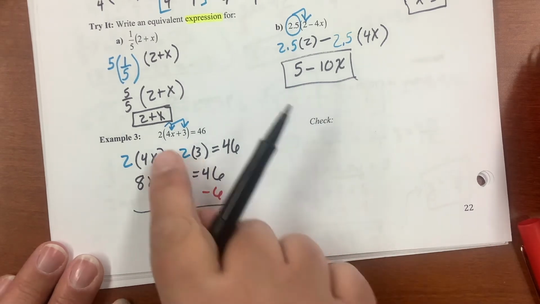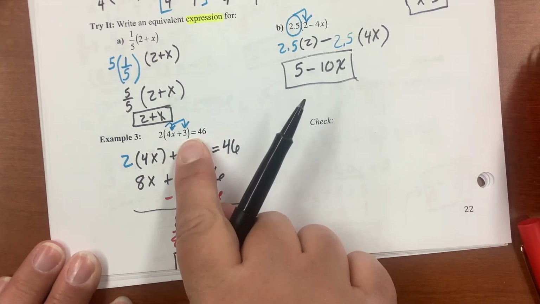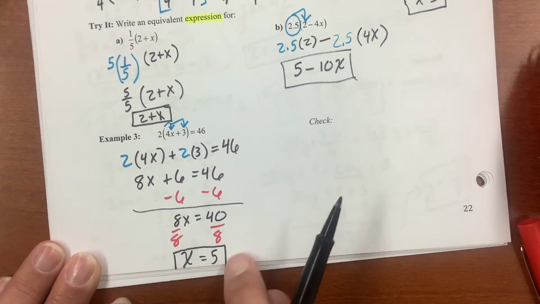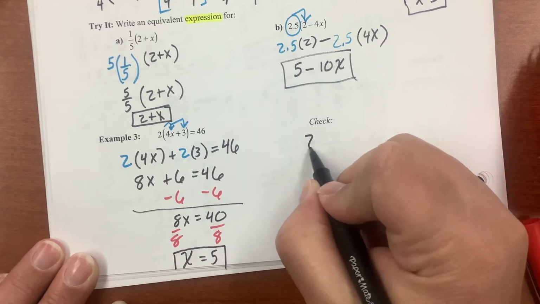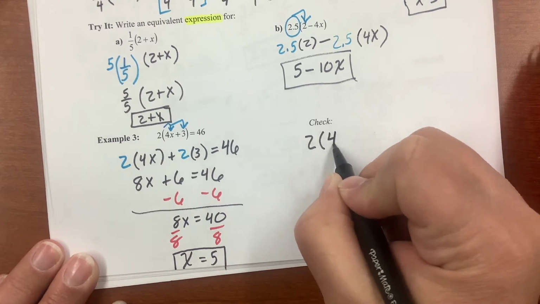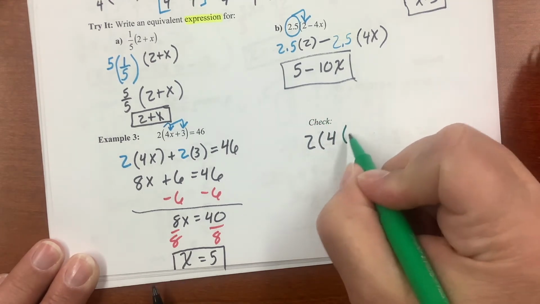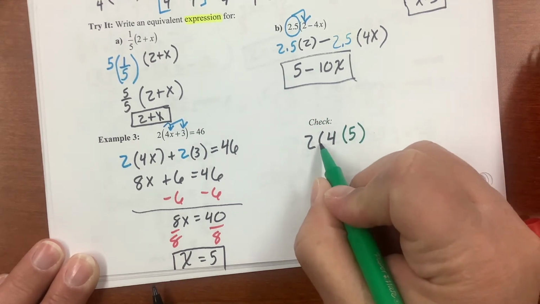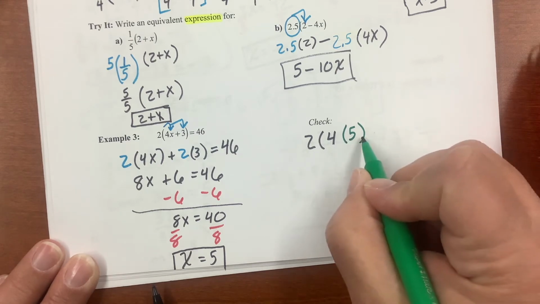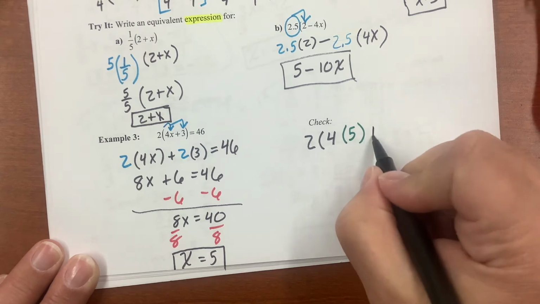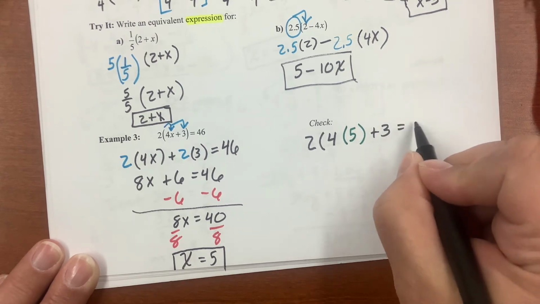Now, I go back and I'm going to rewrite this exactly the way it was, except where the x is, I'm putting my answer 5. So, 2, parentheses, 4, and the x. I was trying to point to the 5 there. X is 5. Yes, there's a parenthesis here, and a parenthesis here, and a parenthesis. That's a lot of parentheses. Plus 3 equals 46.